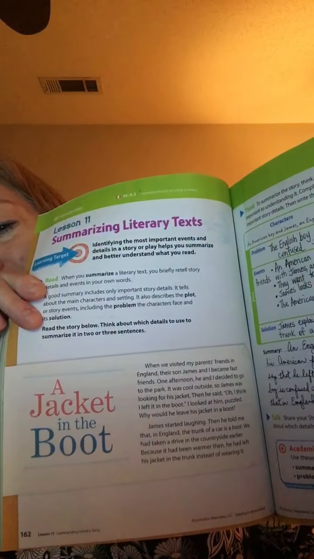There at the read part, it says when you summarize a literary text, you briefly retell story details and events in your own words. A good summary includes only important story details. It tells about the main characters and setting. It also describes the plot, which is the story events, including the problem the characters face and its solution. Okay, the first story is called A Jacket in the Boot. Let's look at that before we go over the answers.